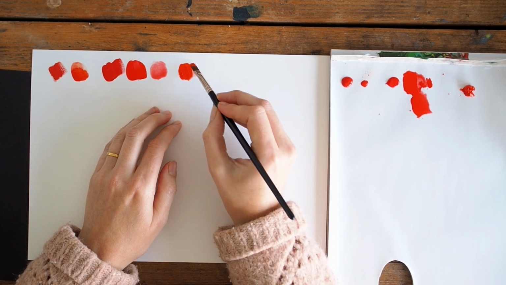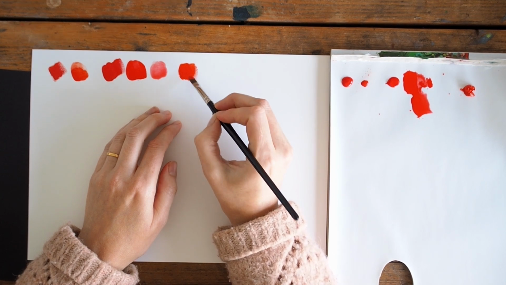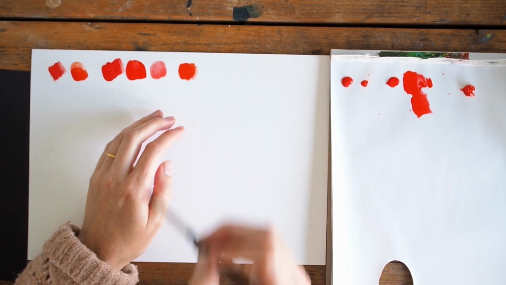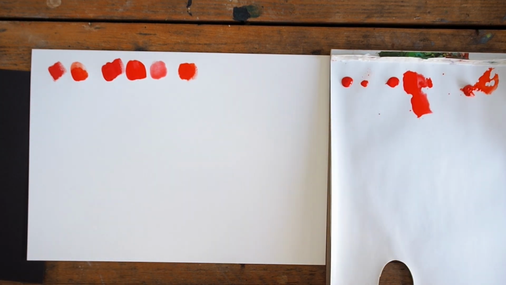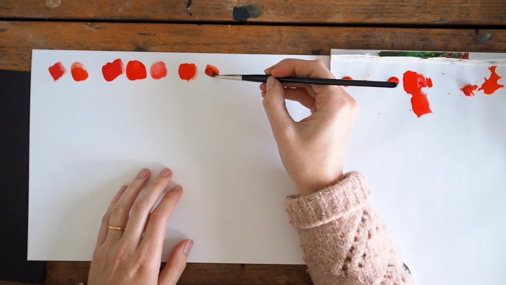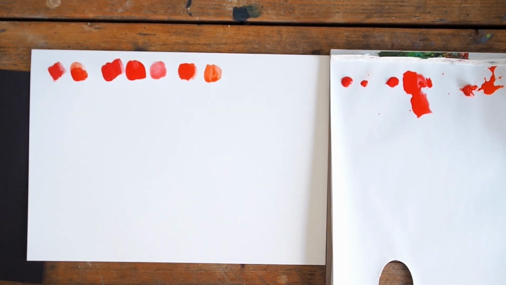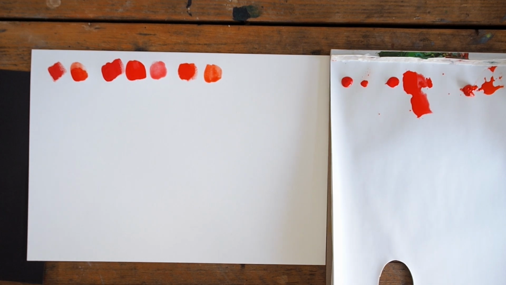So again, we can get that dry brush texture and it goes on quite smoothly. And we can also add water to the acrylic as well.